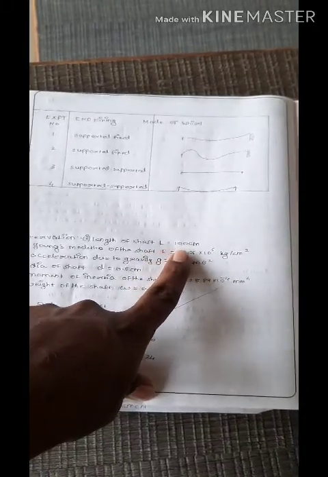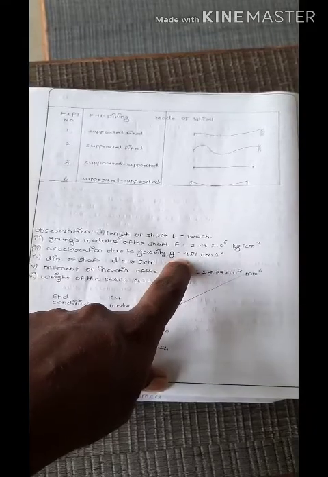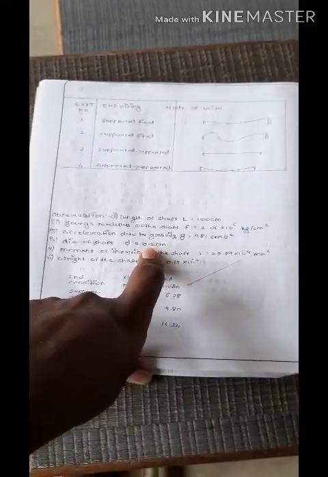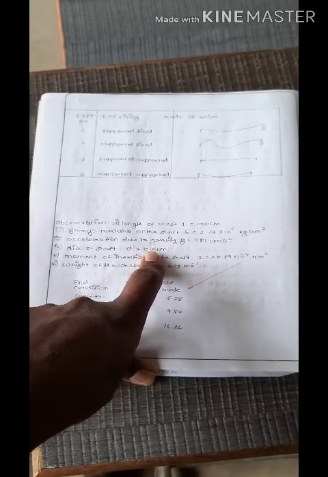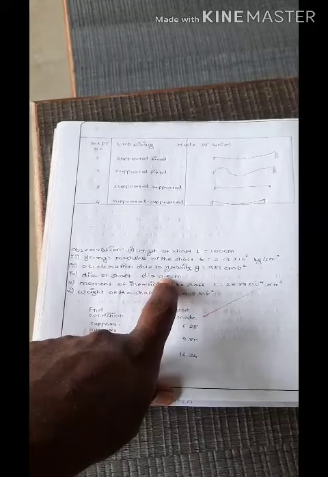Observation: length of the shaft L is 100 centimeter, E which is given 2.06 × 10^6, g is 981 centimeter per second square. Diameter of shaft we will take as 0.5 here. We have different diameters also, we can test it on different diameters also, but right now we have set it to 0.5 centimeter.